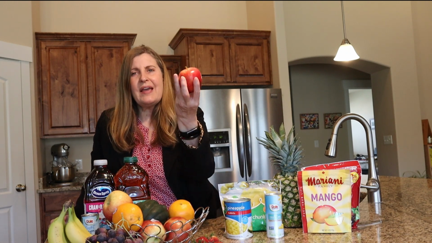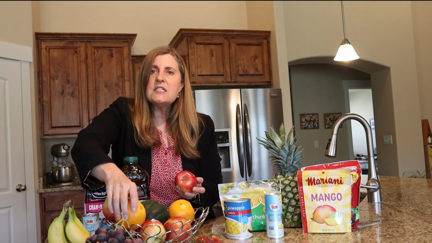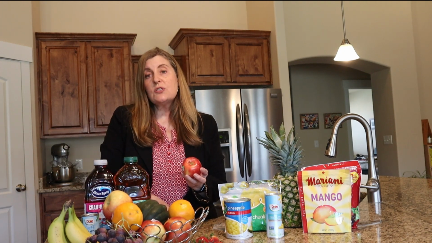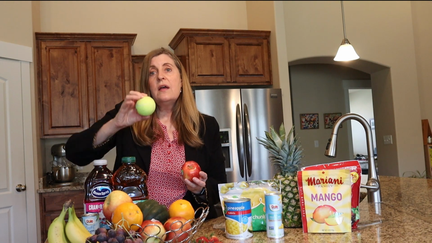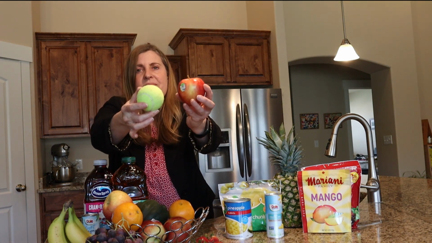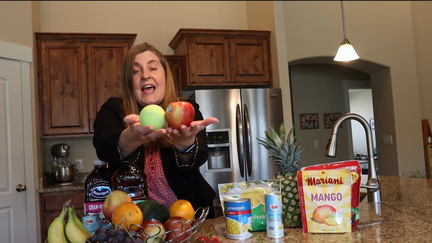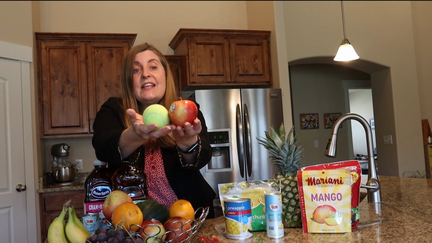But what if you're grabbing an apple to eat or an orange? It's kind of hard to estimate how much that is. So let me give you a little tip here. Think of the size of a tennis ball. I've got a tennis ball right here. If I have a fruit, so my apple, about the size of a tennis ball, that is about 1/2 cup of fruit.